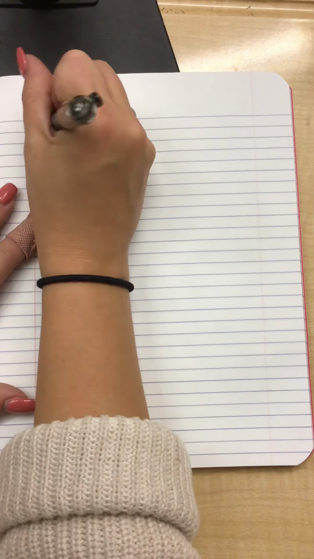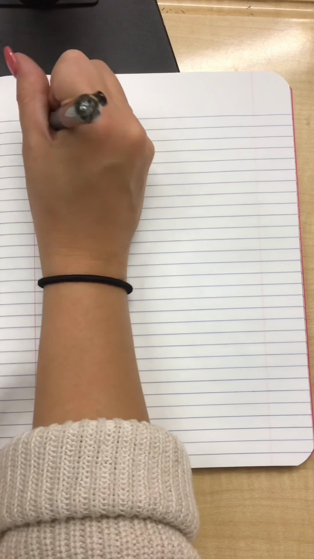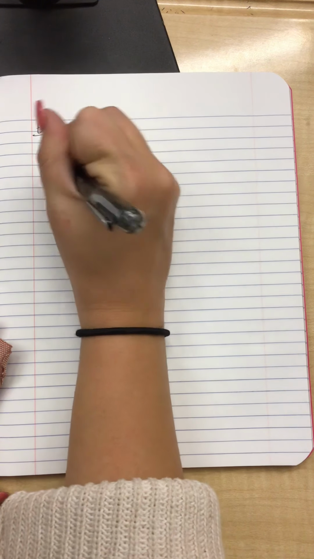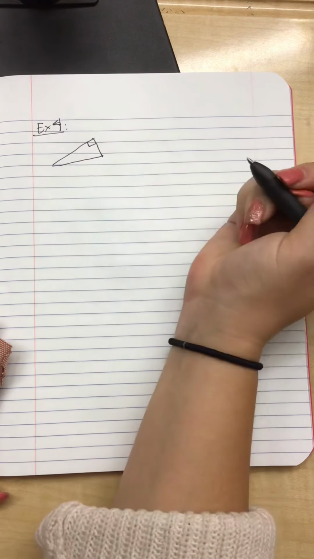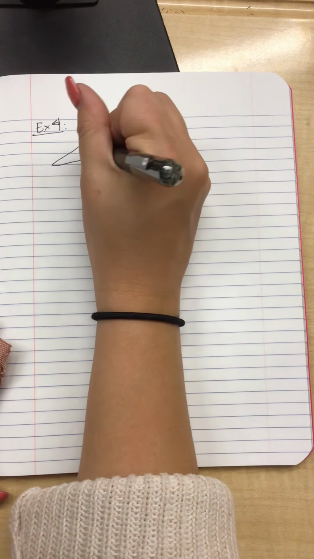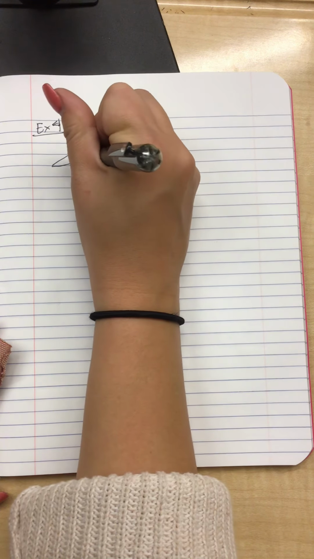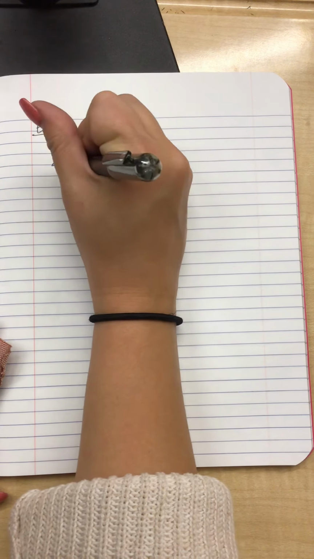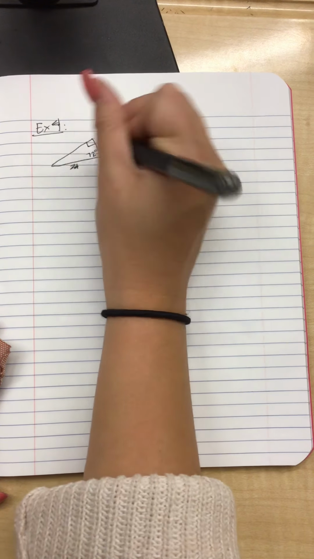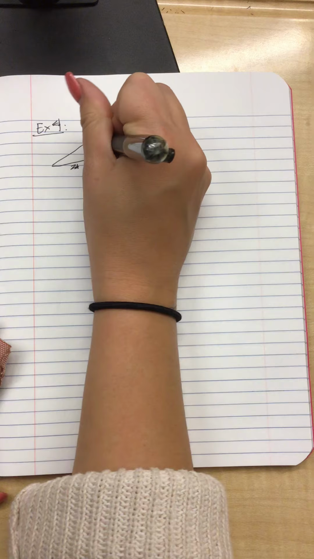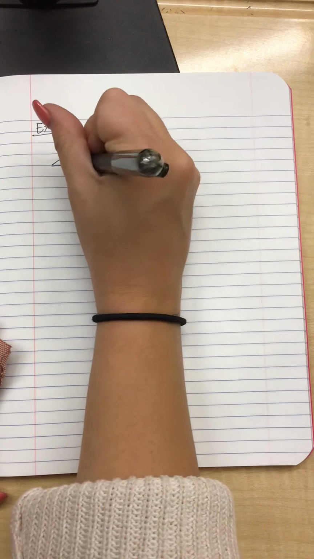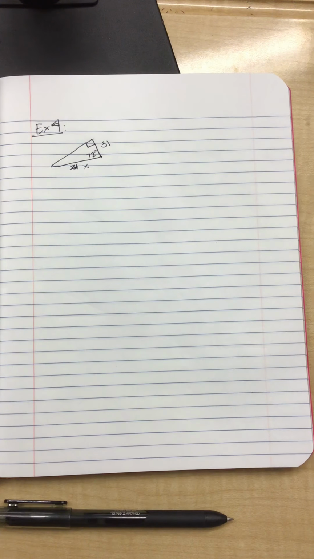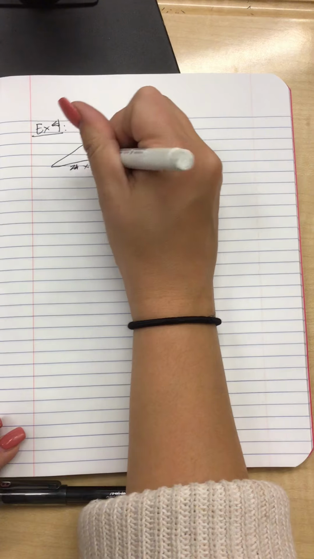All right, so example 4. Let's do something kind of crazy. We'll put the 90-degree angle here, and we're going to say that this is 72, and this one is 31, and this is x. So this one's a little bit more difficult. Don't let it mess with you. So this is our reference angle.